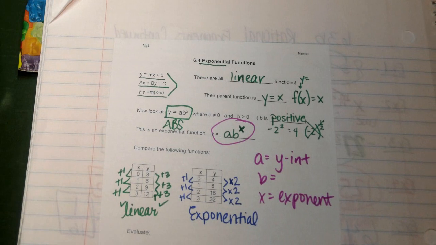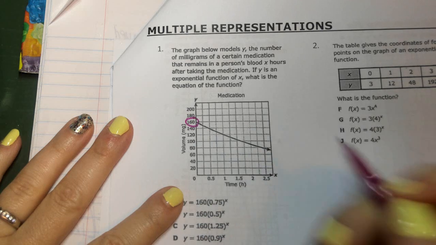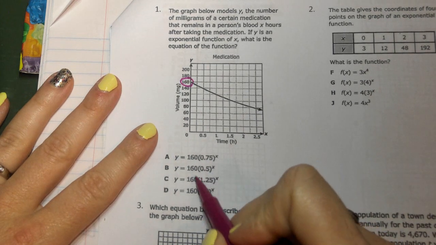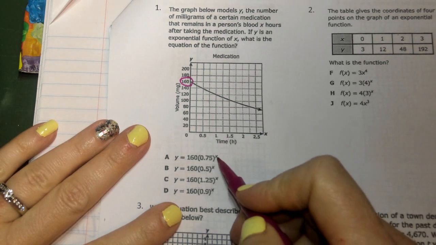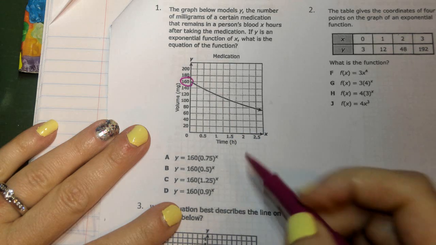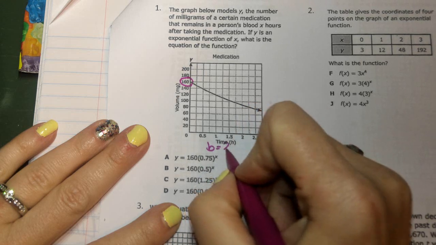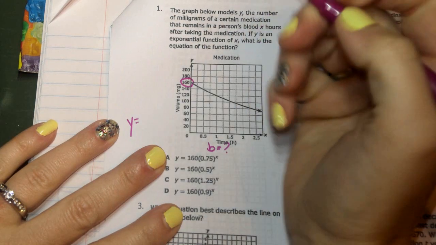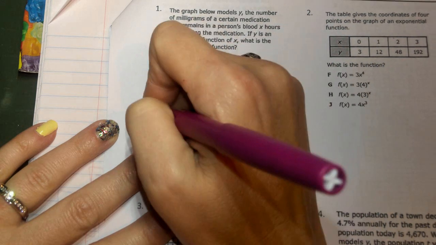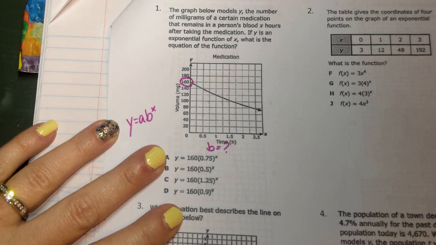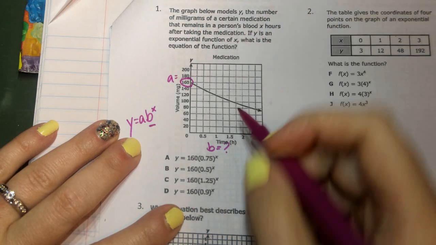Okay, so let's look at this right here. Where is this line crossing the y-axis? It's crossing at 160. So we know that 160 has to be the first number. That's the case in all of them. Now, we know that x is going to be our exponent. We don't know what it's increasing by, so all of them are x. The x is the exponent. What we're trying to figure out here is our b. We know that the parent function of an exponential equation is a b to the x. Okay, so we're trying to find this piece. We know the a is 160. We have to figure out the b.